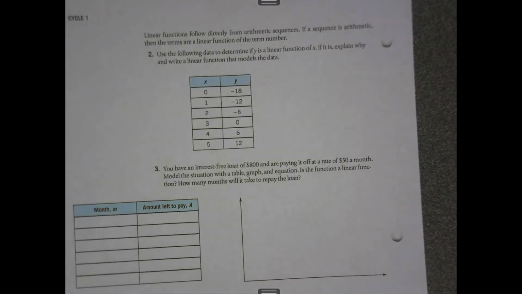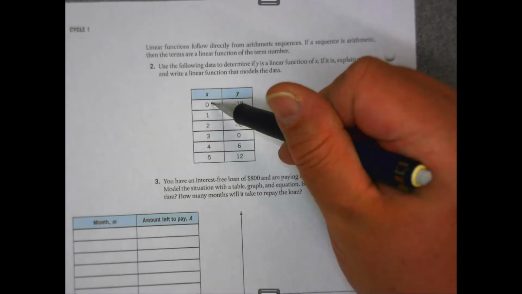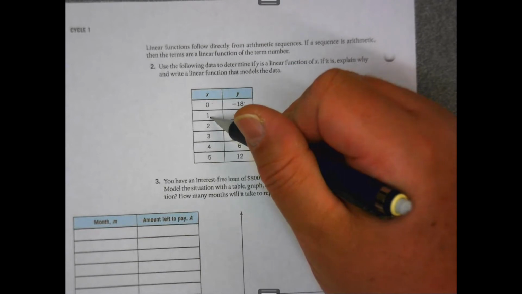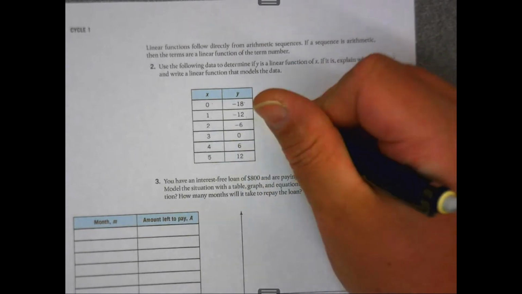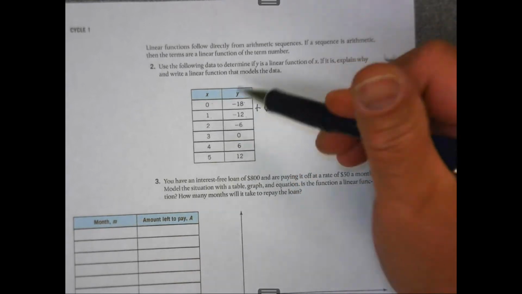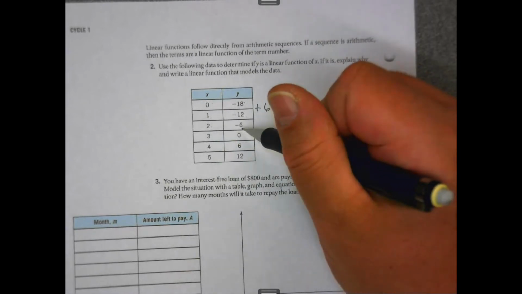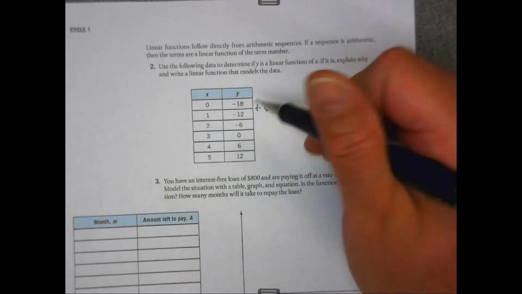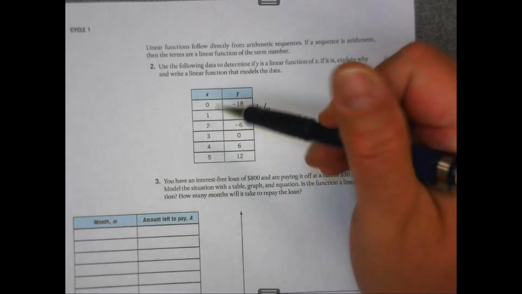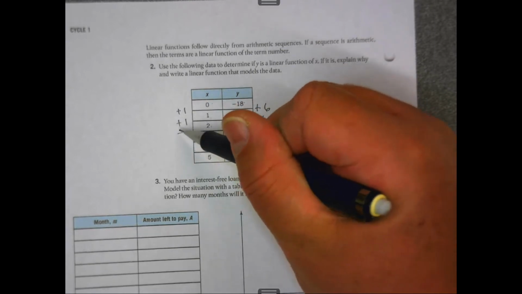Again, I'm going to use pencil just to make sure. Here's my x is 0, my y is negative 18. When my x is 1, I have negative 12, so we're adding 6 here. When my x is 2, my y is negative 6, so we're adding 6.